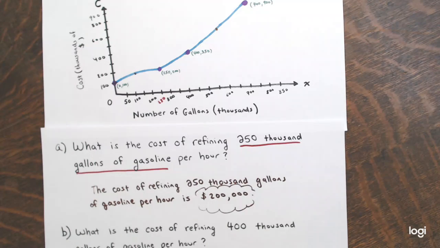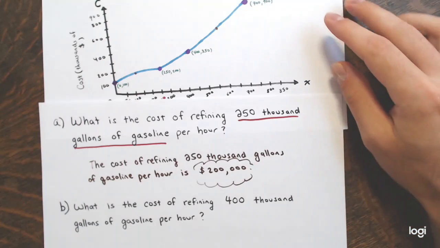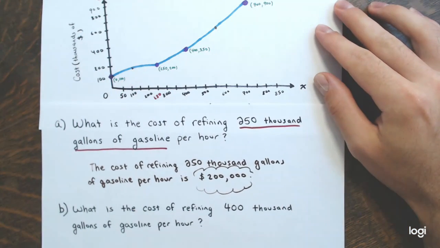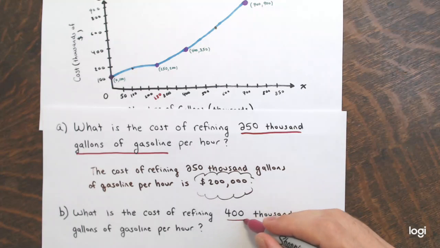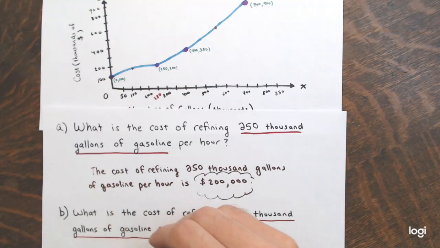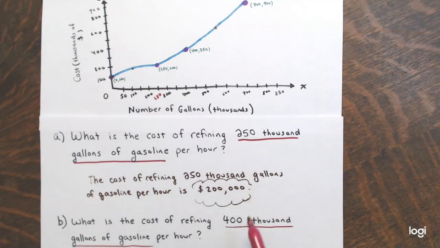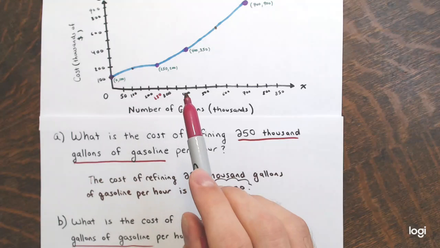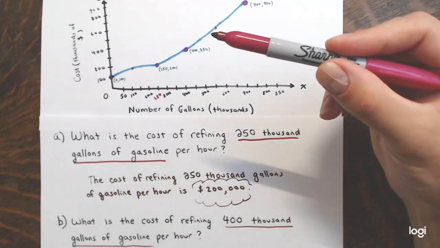All right. So I've got another similar question here, part B. What is the cost of refining 400,000 gallons of gas per hour? Same thing. The number given to me is a number of gallons of gasoline refined per hour. So gallons of gas, that's a horizontal number, so I go to 400 on the horizontal axis. This represents 400,000 gallons of gas refined per hour.